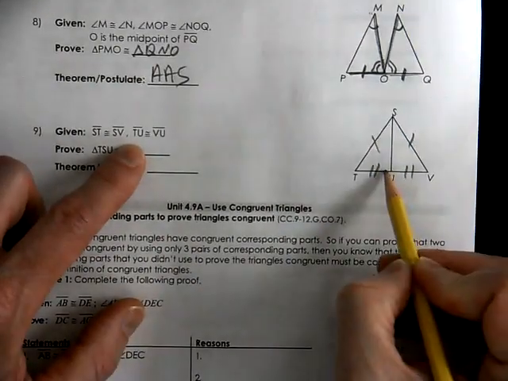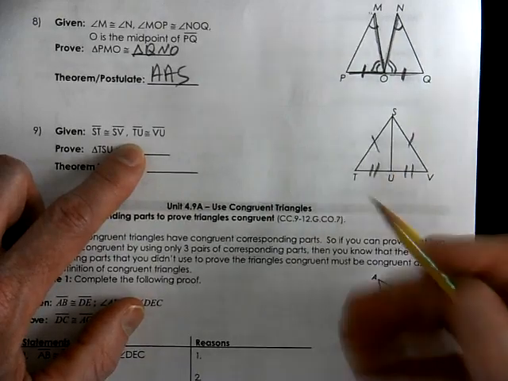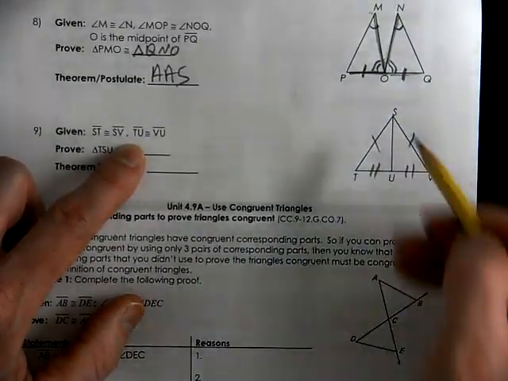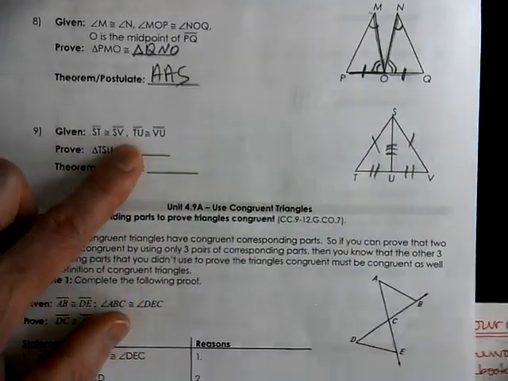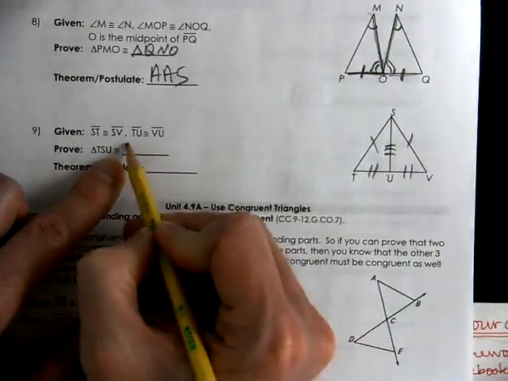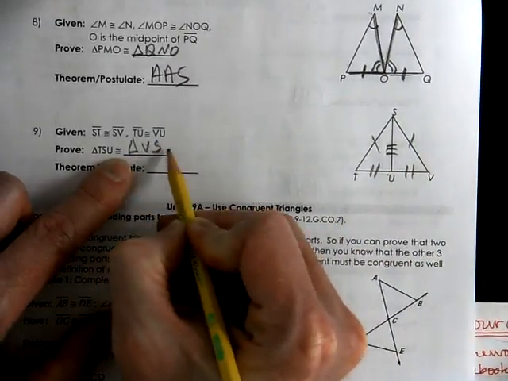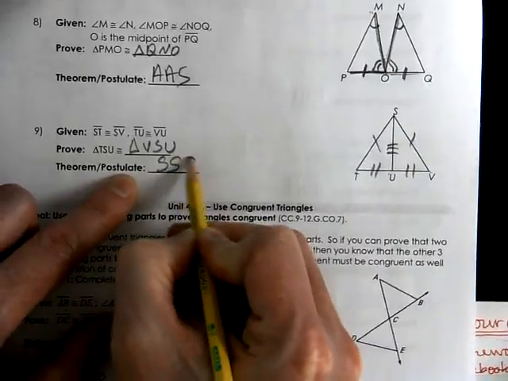Lots of people make the mistake and they think, oh, we have a right angle. It looks like a right angle, but we don't know it's a right angle, so we can't use that. But we do have the reflexive side for sure. So this was triangle TSU, so we have to use triangle VSU. And that was SSS, side, side, side.